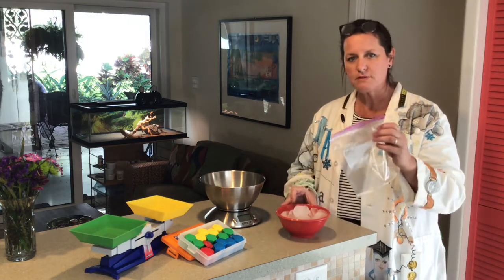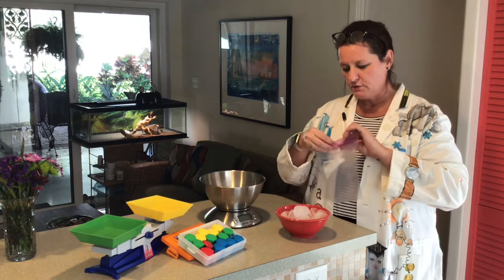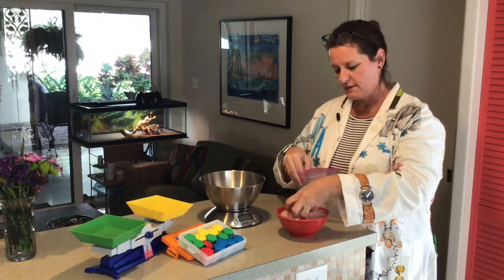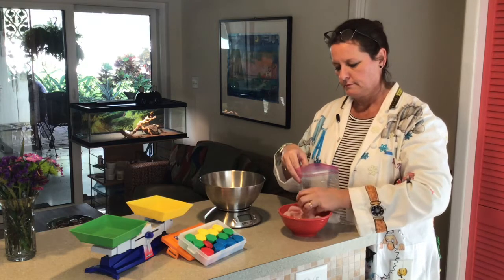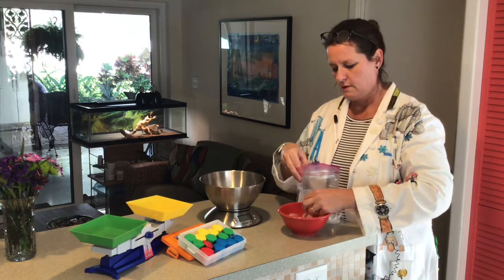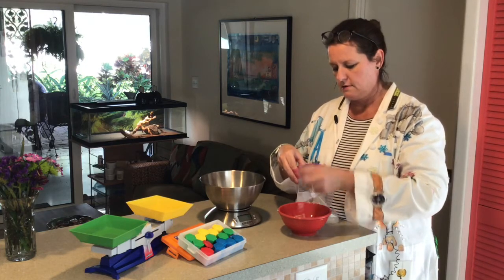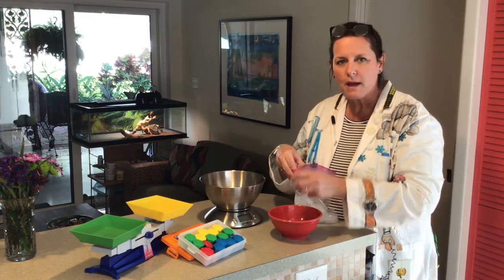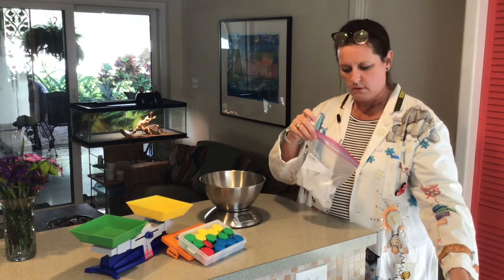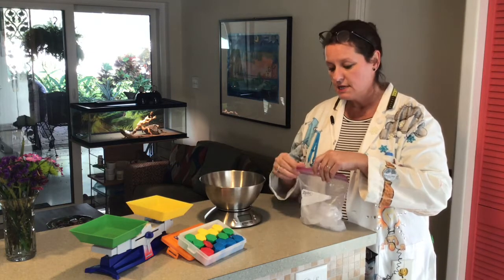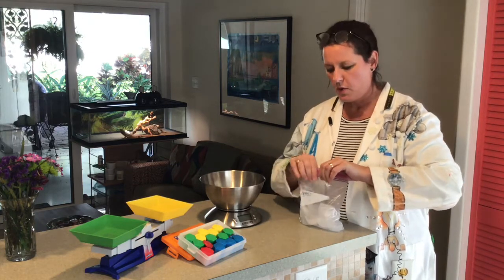So this is simple. All we have to do is fill our bag with ice. Let's see. We really only need 3 or 4 pieces of ice, but I'm going to put in some more. And what's important is you seal it all the way up.